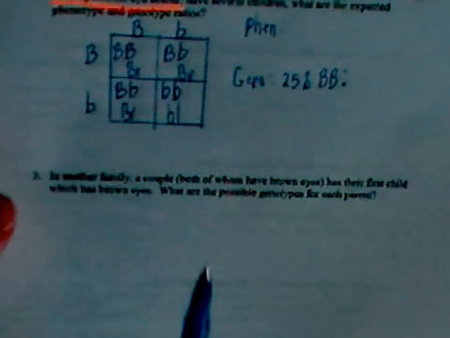Remember, as long as there is an uppercase, it would be brown. If they were both uppercase, definitely brown. Sometimes, when you have this hybrid, blue shows up, so be careful.